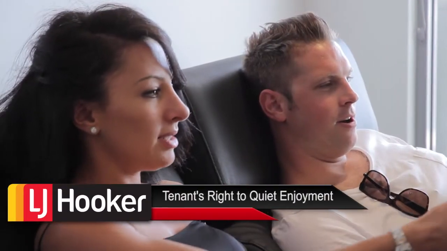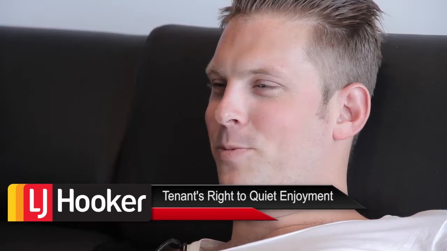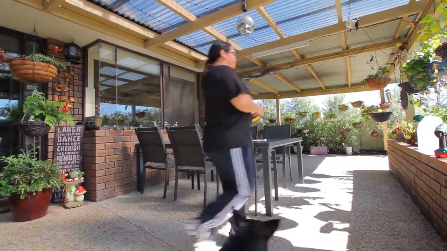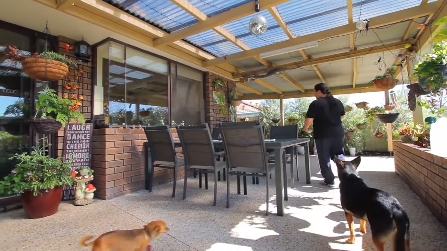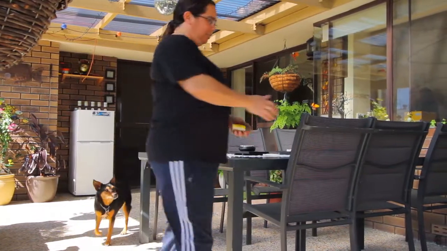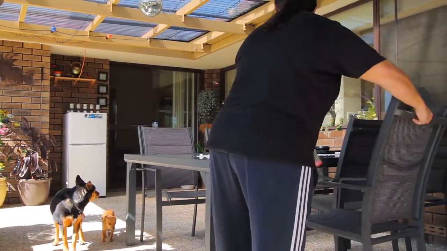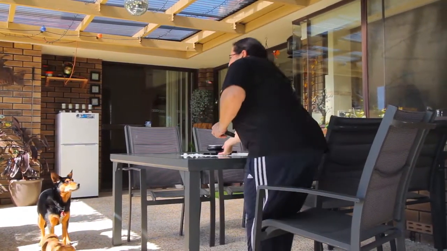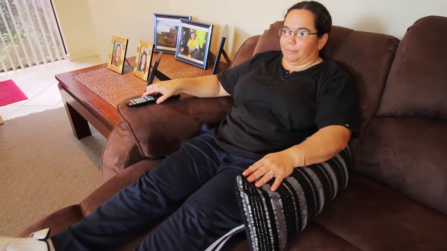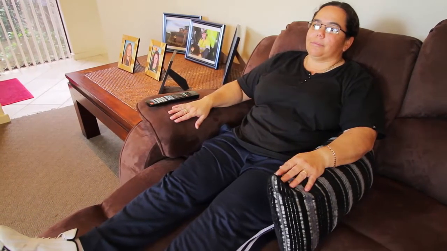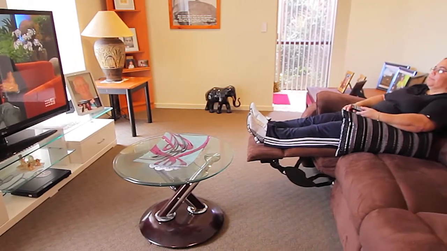Tenant's rights to quiet enjoyment. The tenant is entitled to quiet enjoyment of the premises without interruption by the lessor or any person claiming by, through or under the lessor or having superior title to that of the lessor. The lessor or the property manager will not interfere with or cause or permit any interference with the reasonable peace, comfort or privacy of the tenant in the use of the premises.